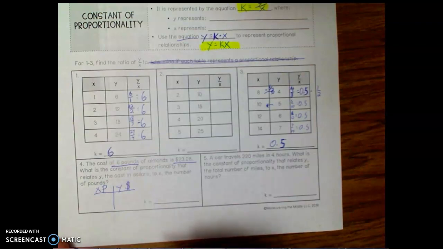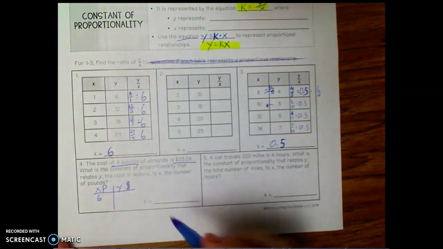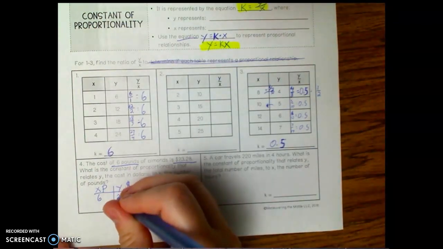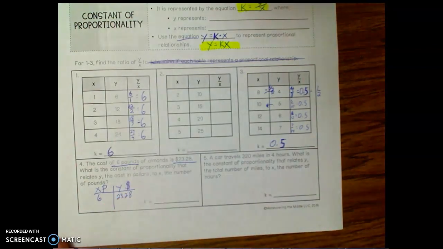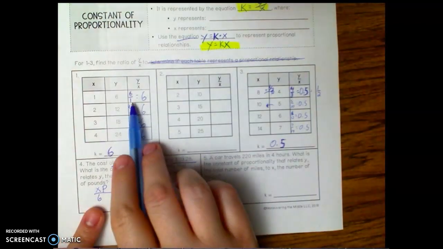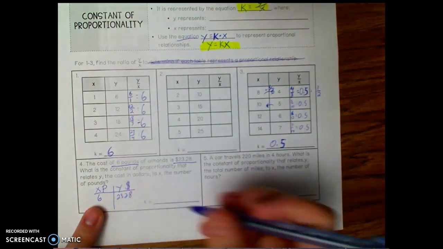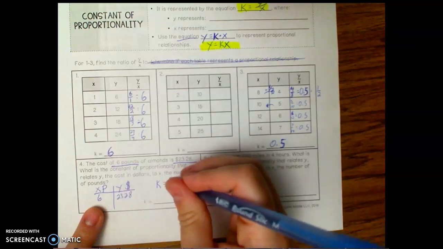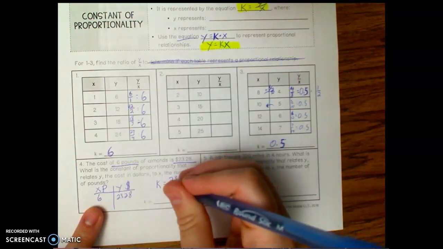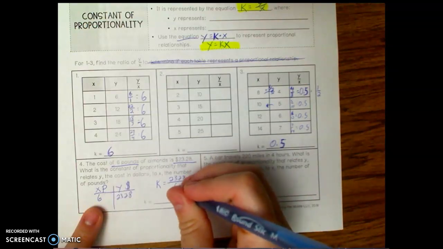So if I fill in my table according to what I know, this has 6 pounds, and this has $23.28. In order to find the constant, I would do exactly like we were doing up here with this table that I just created. I would need to take the Y value, 23.28, and divide it by the X value, which is 6.